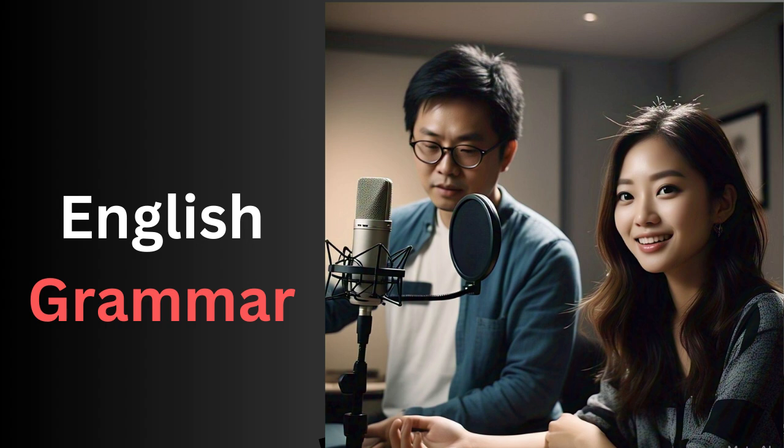So some of them that were once common have actually practically vanished. Oh, really? Yeah. So, for example, shall used to be much more common, especially in formal settings. Right. But these days, you don't really hear it that much anymore. No, not really. I mean, I learned it in school, but I don't think I've ever used it in real life. Exactly. And will has basically taken its place.